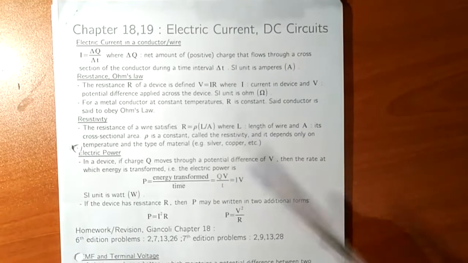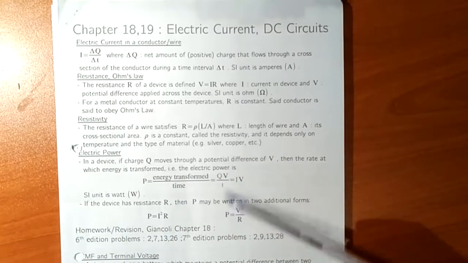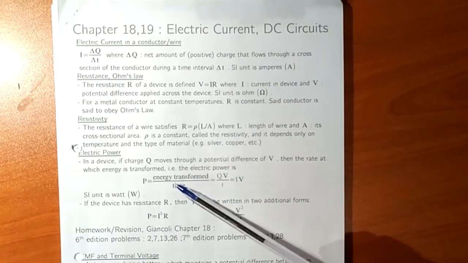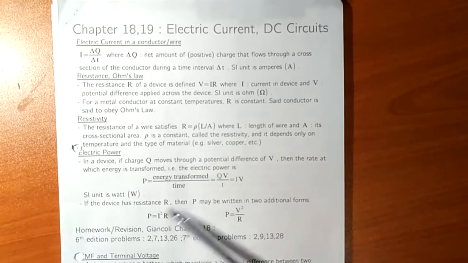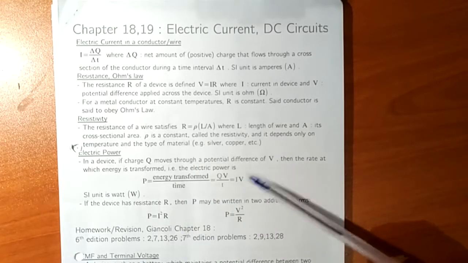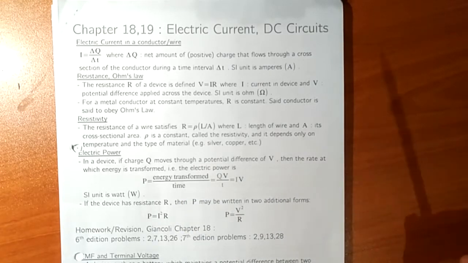I can find the amount of energy that is transformed or lost in this battery using this formula. That gives me watts, joules per second, and I'll just multiply that by the amount of time that has passed.